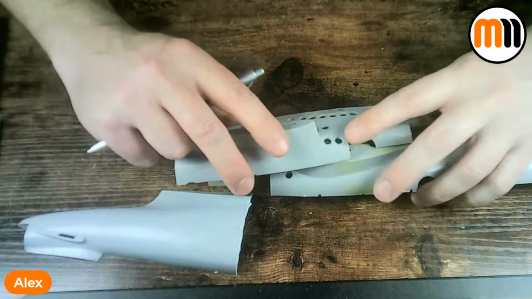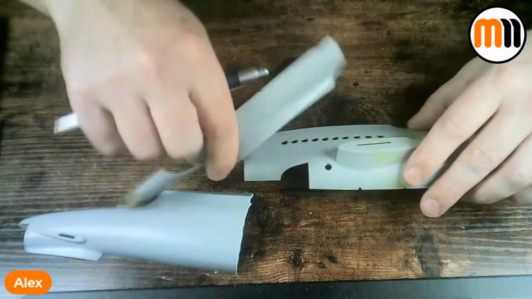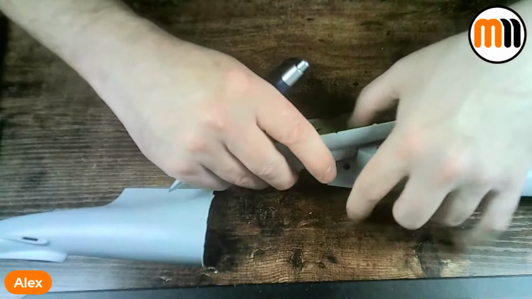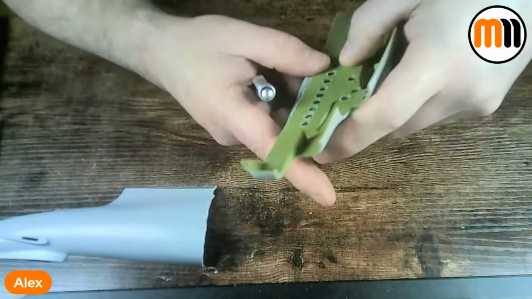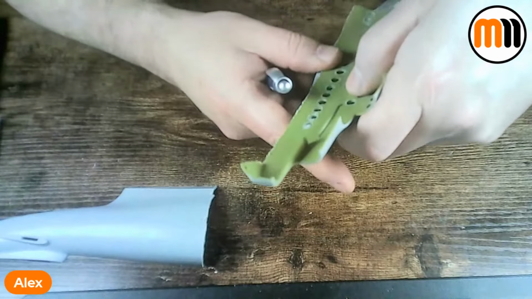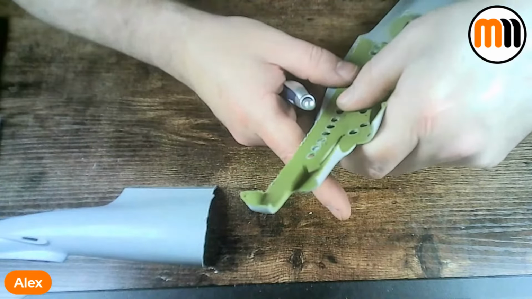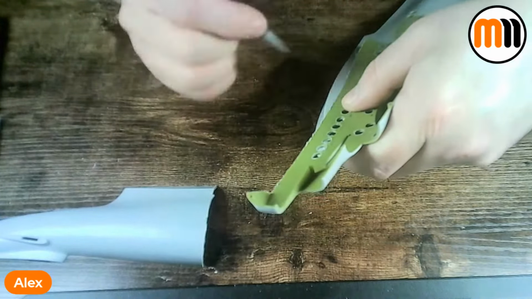So, the good thing about the Sunderland with all these windows is I can pretty much superimpose this over the side to get the line of where I need to cut here.